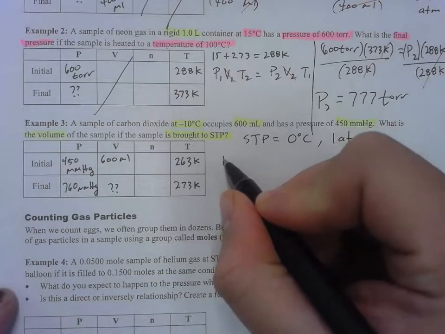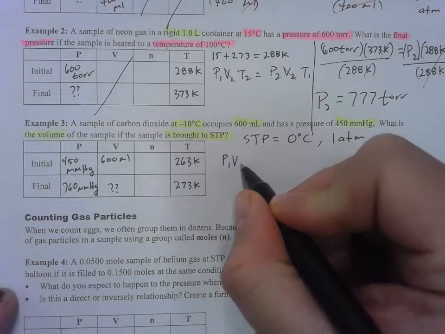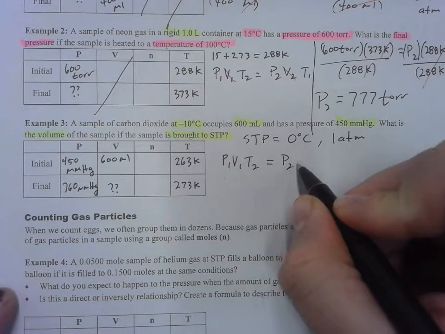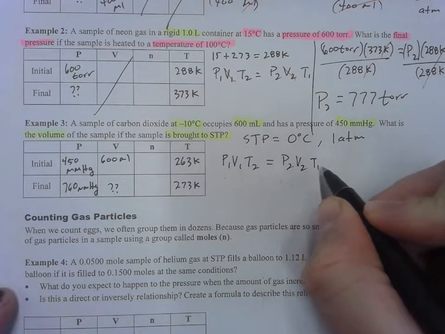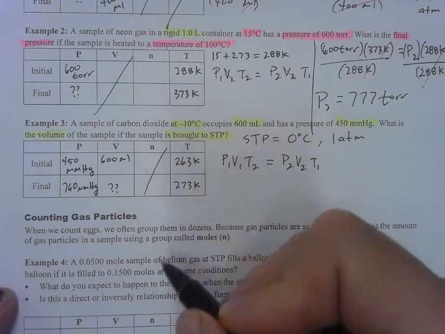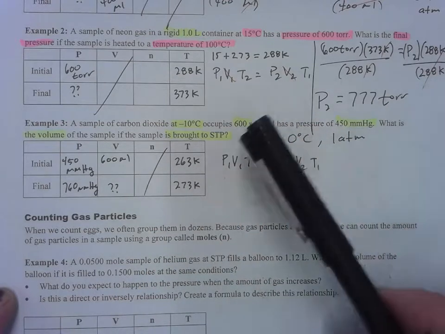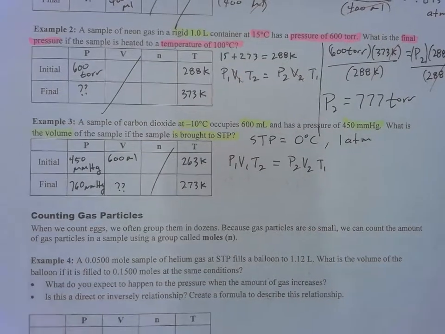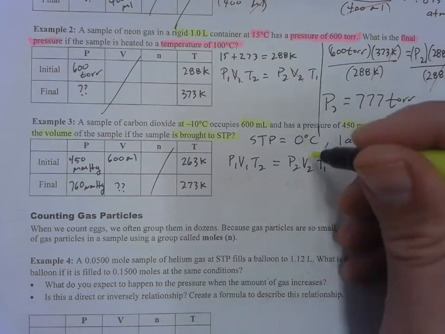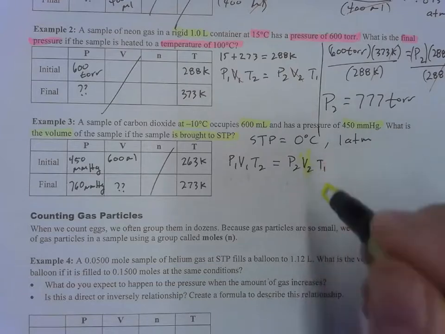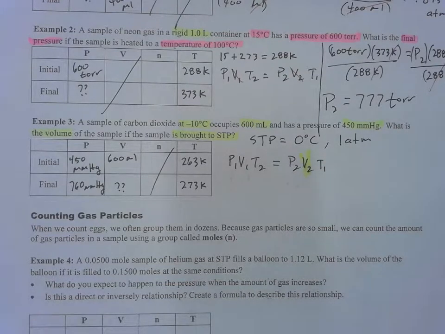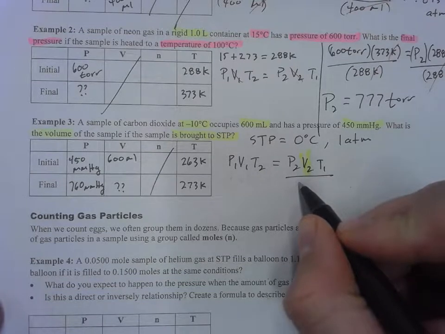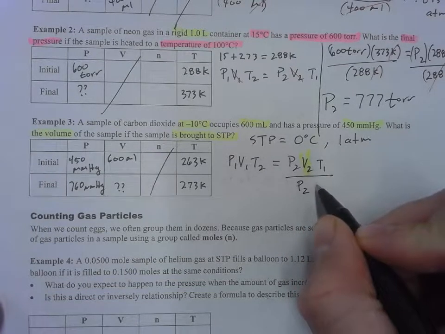We write out our equation. P1 V1 T2 equals P2 V2 T1. We don't worry about n for right now. We're solving for V2. To solve for V2, we need to divide both sides by P2 and T1.